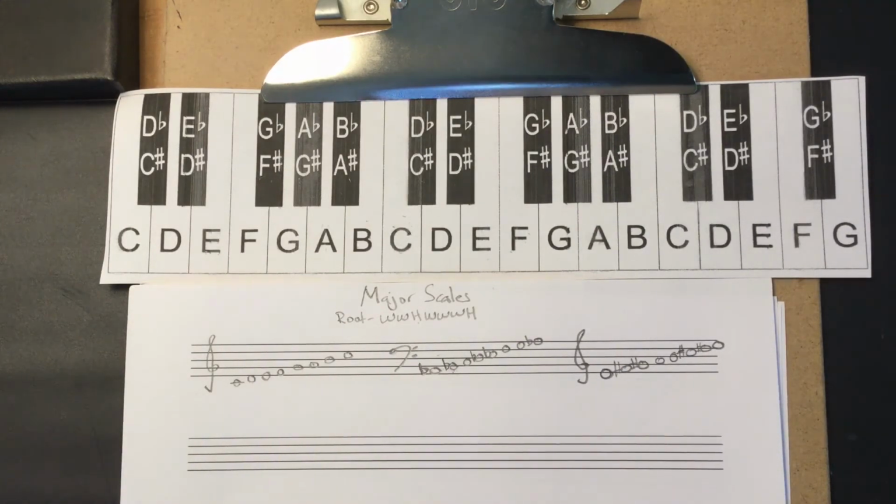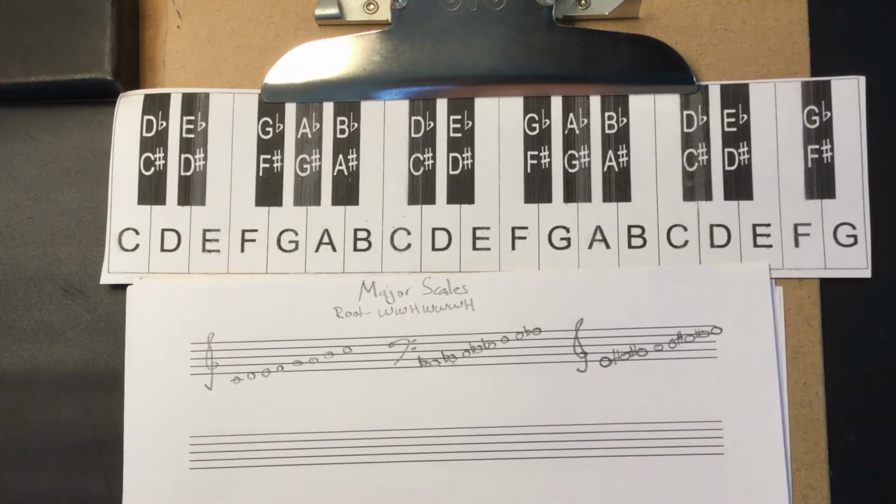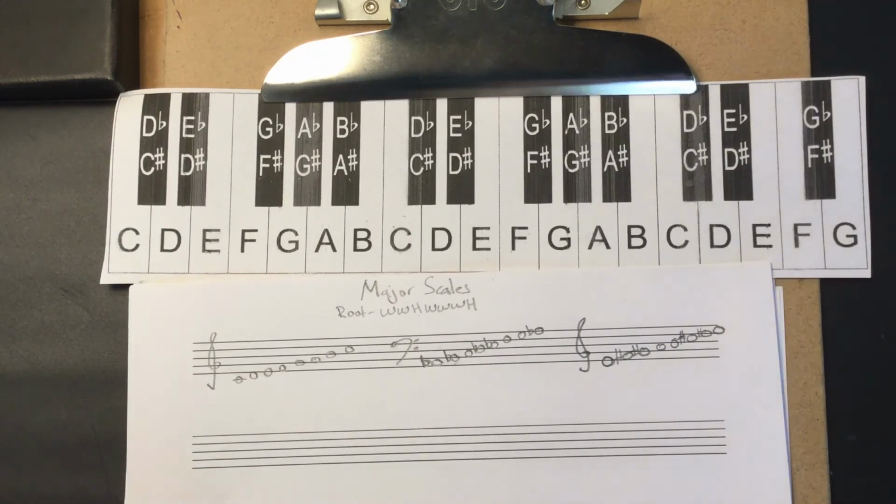Now, what do these scales sound like? They sound happy. So here's C major. Right? Happy sounding. Here's E major. Oops. Anyways, so they should be pretty easy to identify, and if you're at this point, you probably have played these scales in class. So, not learning a ton of new stuff.